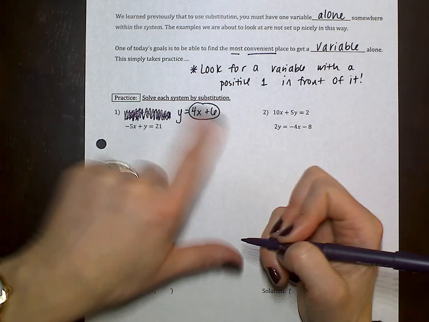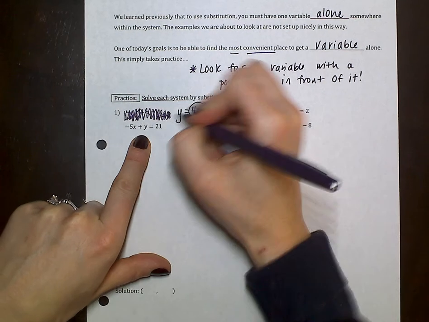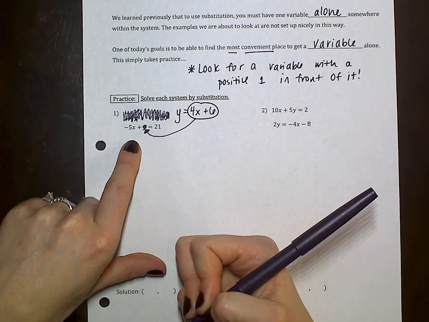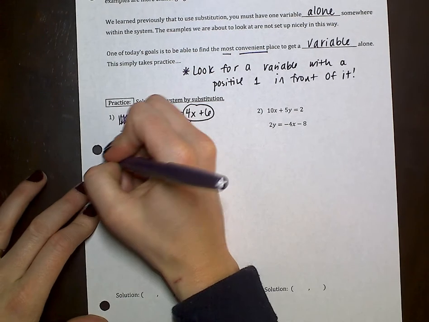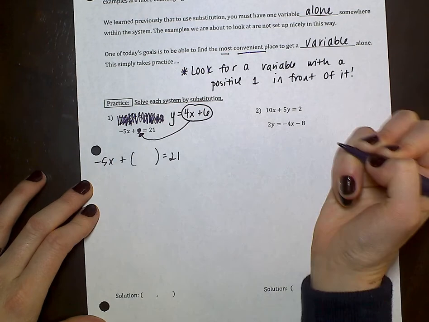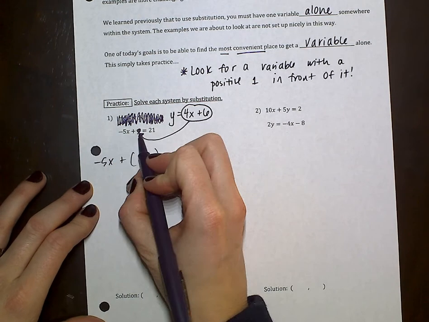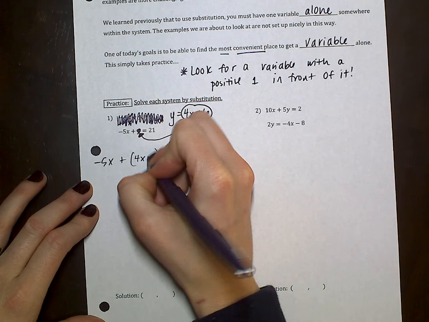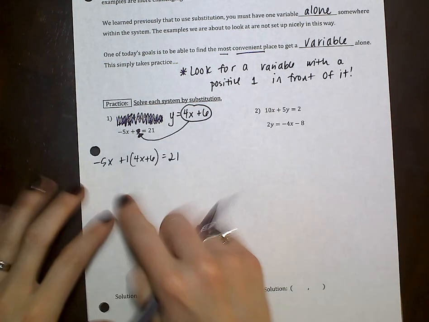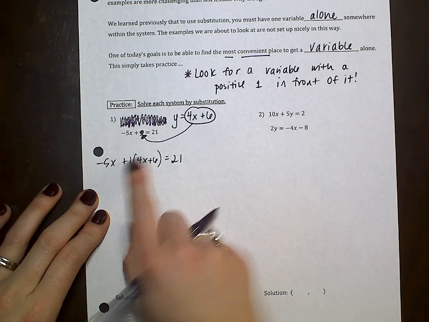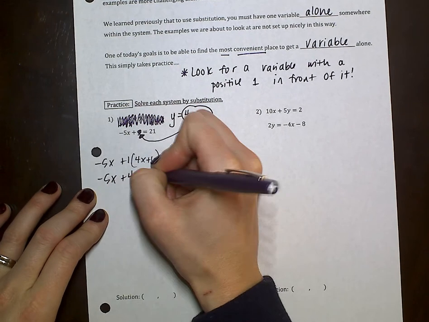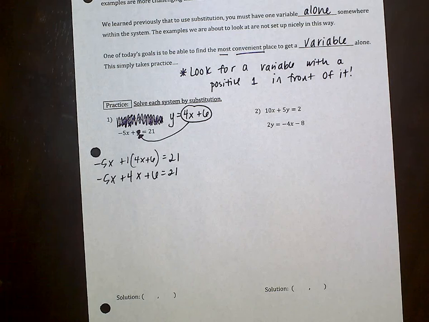So I come down to the other equation. I'm going to find y, and I'm going to replace it with 4x plus 6. So when I rewrite that second equation, and I know to use parentheses, instead of putting plus y, I'm going to put plus 4x plus 6. The parentheses actually don't matter on this one because there's just a 1 there, and distributing a 1 will do absolutely nothing. So I'm safe to write the equation without it.